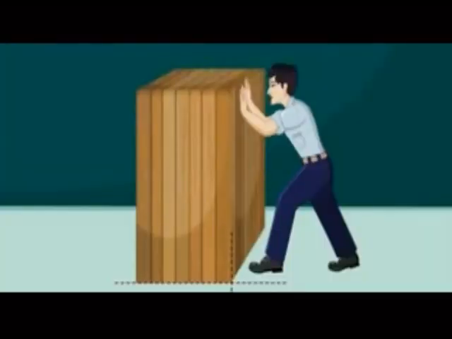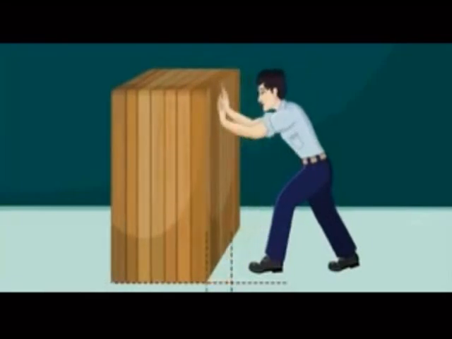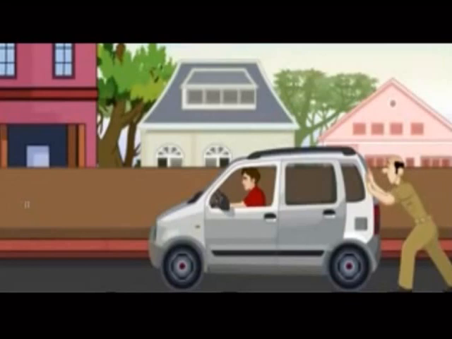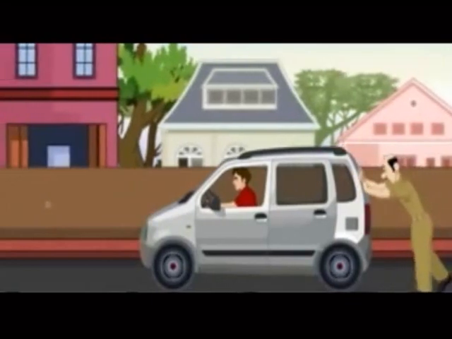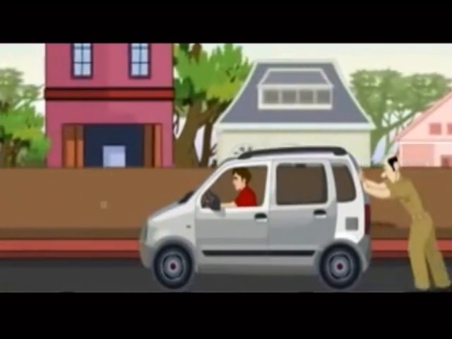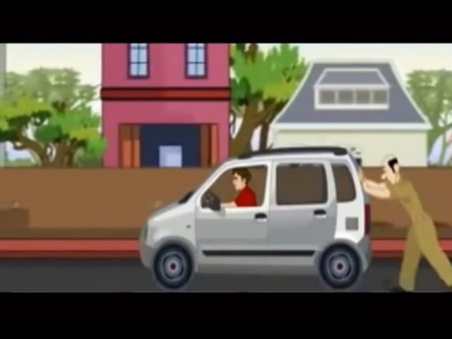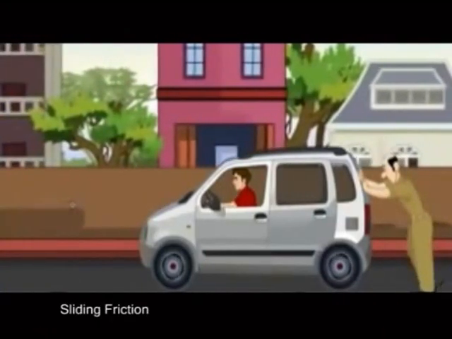Try and move a box at rest. You find that usually it is tough to get it started. The force required to overcome friction at the instant an object starts to move is a measure of static friction. Again, push a car that is already in motion. The force required to keep an object moving with the same speed is a measure of sliding friction.